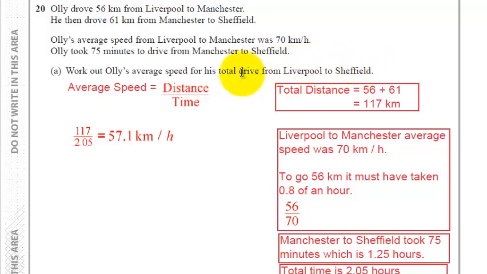Quite a confusing looking question with lots of different bits of information in, so it's a good question to take one step at a time. The question wants us to work out Ollie's average speed. You have to go into the exam knowing that average speed is distance over time. So we need to find the complete distance from Liverpool to Sheffield and the time that it took him.